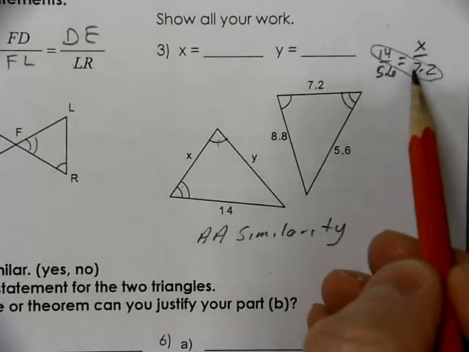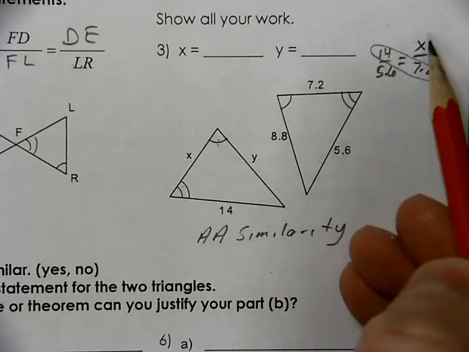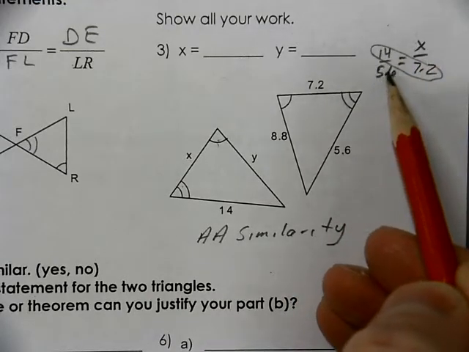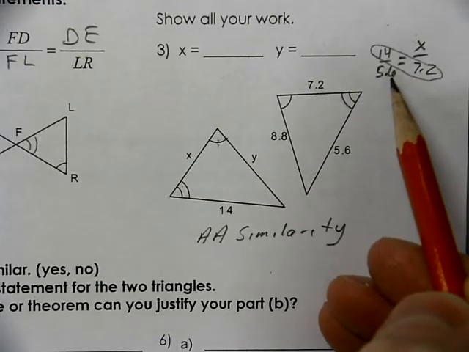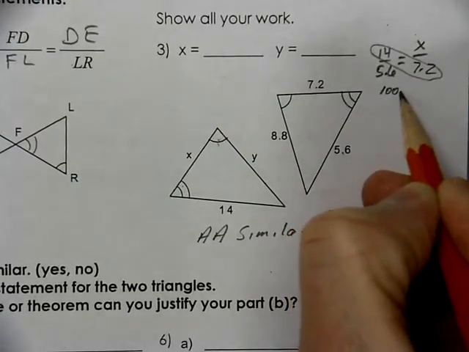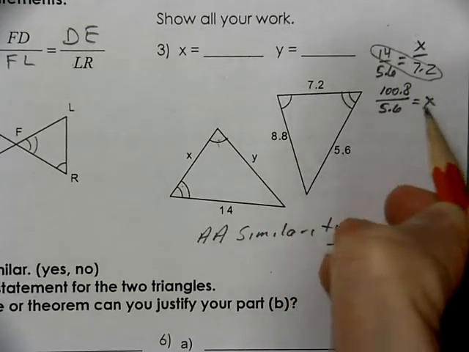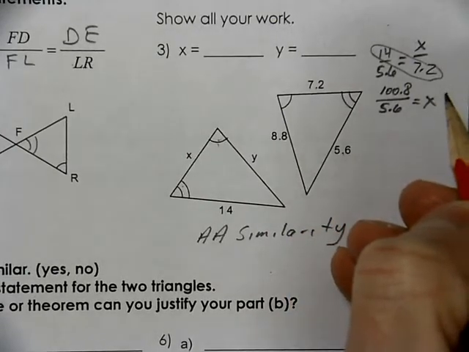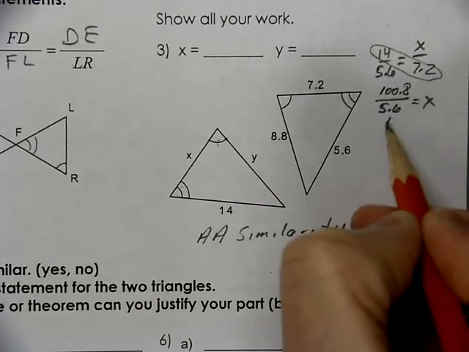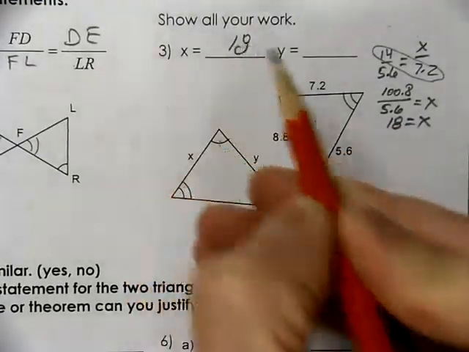Notice that I just multiplied the 7.2 with the 14. I didn't need to cross multiply the other direction because we want the 5.6 on the bottom. So 14 times our 7.2 gives us 100.8 divided by 5.6. And when I divide that, you could use your calculator to show that you know how to type it in, but X is going to become 18.